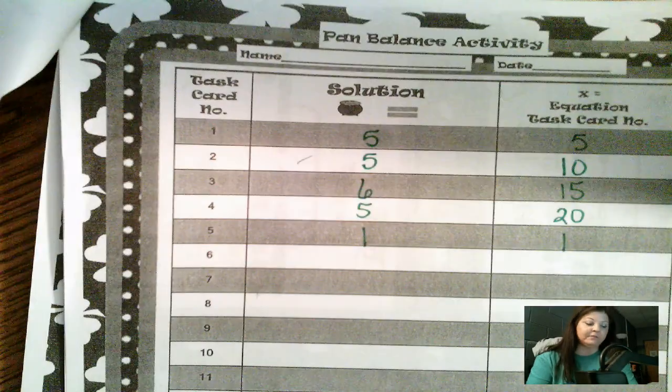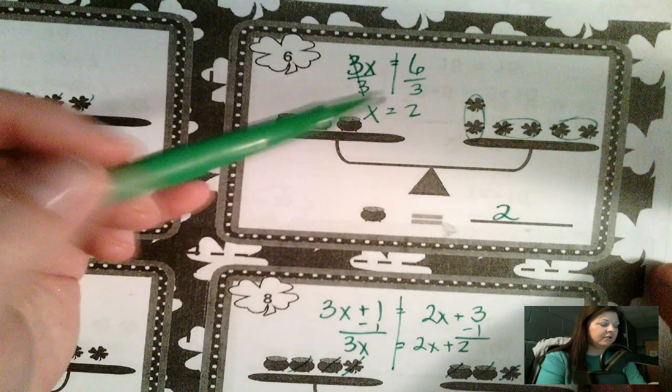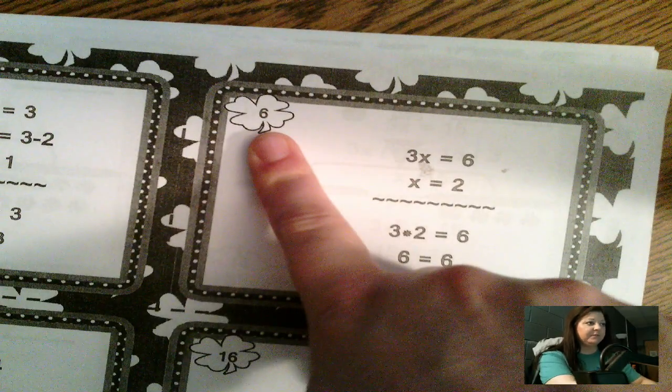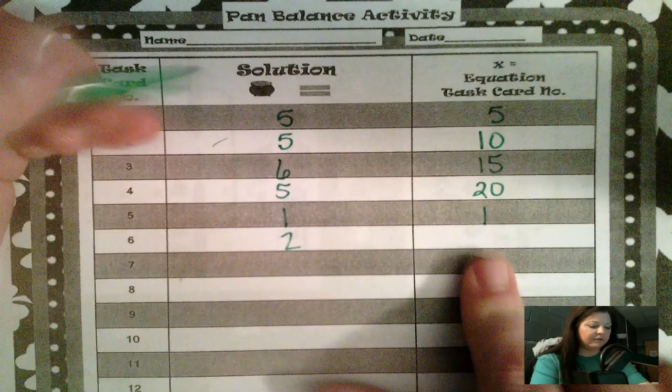And it was task card 1. Awesome. All right, number 6 on this side is 3x equals 6. We have 3x equals 6, so it's equation card 6. And x equals 2, so let's put x equals 2 here, and it's equation card 6.